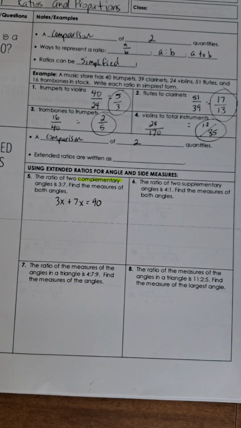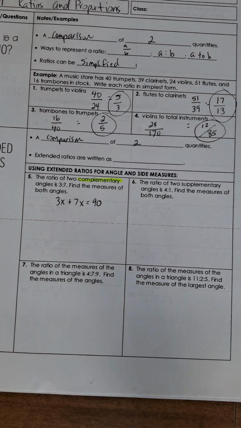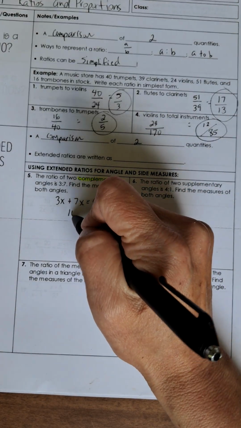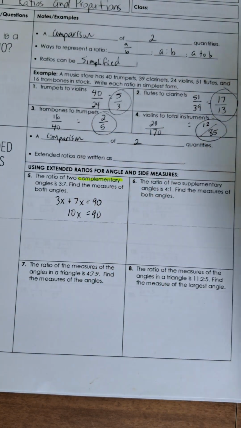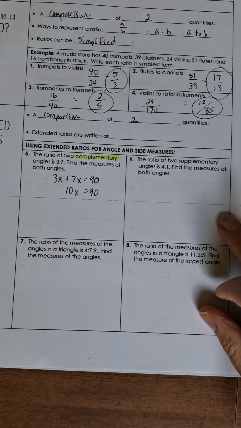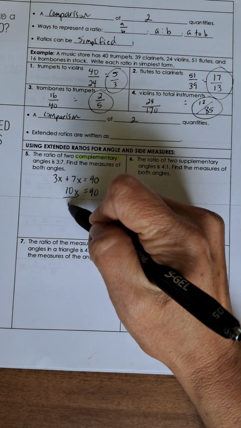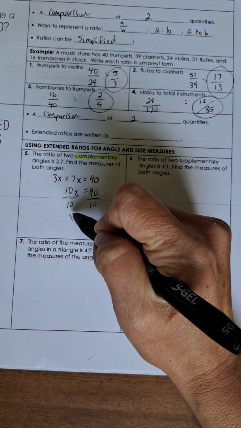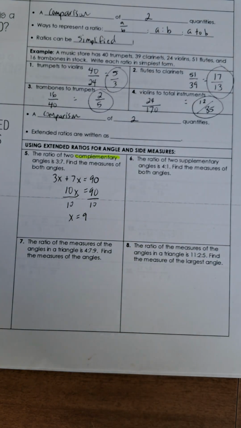And now I'm looking at like terms. I'm looking at two things that have the same letter that I can now combine, where before I could not. 3x plus 7x is 10x, and that equals 90. I'm going to divide by 10 on each side. And every x is 9.